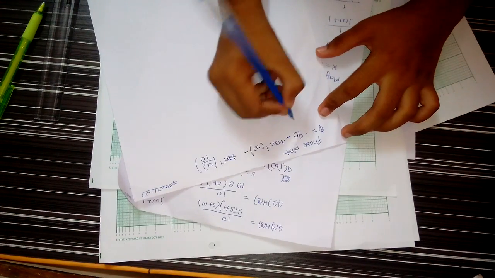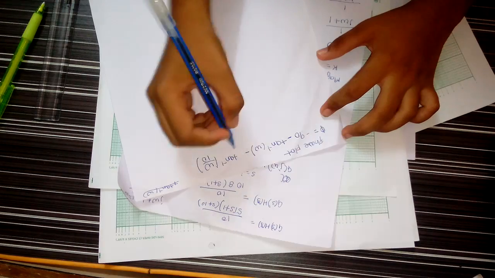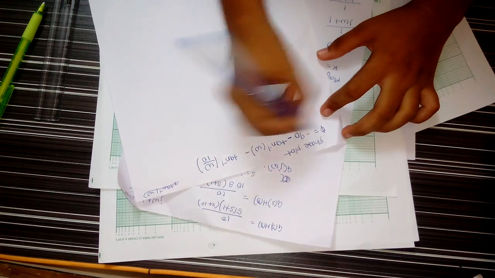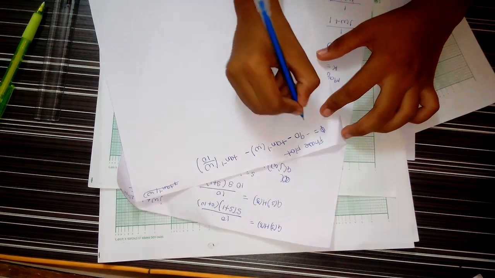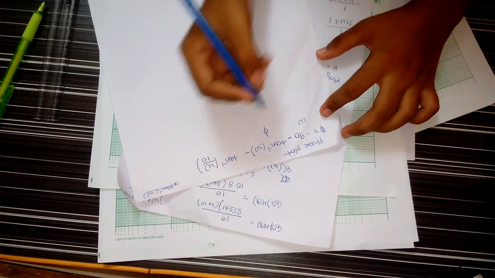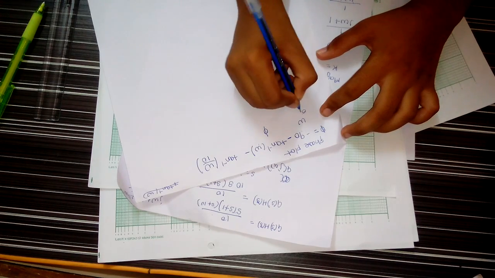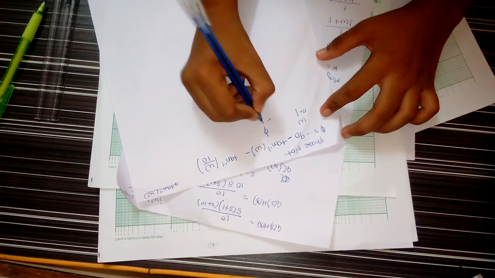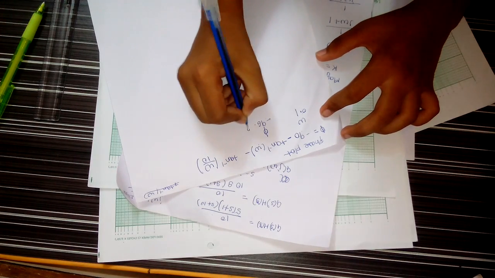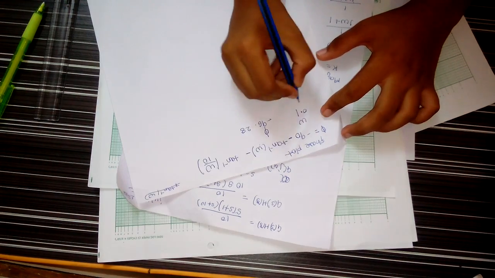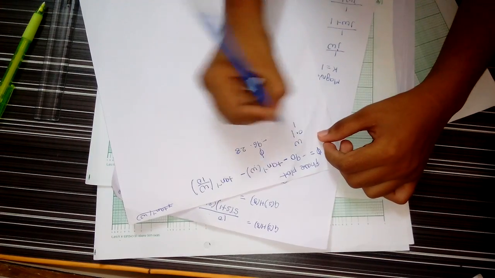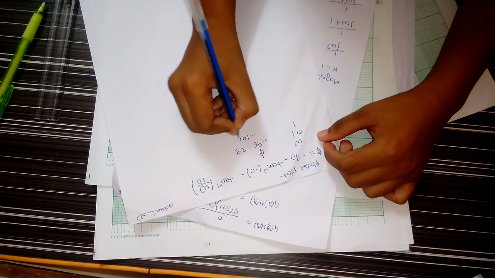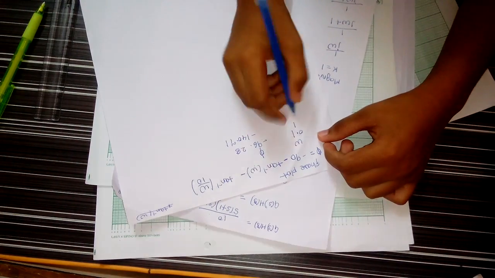Now what would be the value of phi? Find the value of phi. We have to put in the values of omega. Now let's consider the values of omega equals 0.1, 1. The value of phi will be minus 96.28. If I consider 1, it would be minus 140.71.